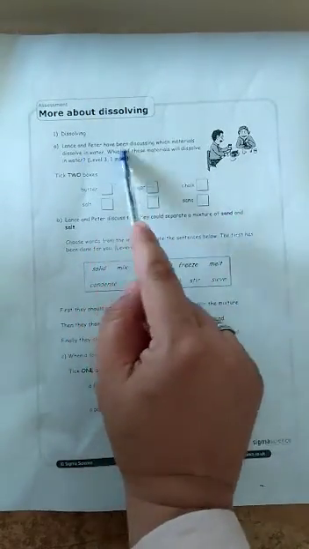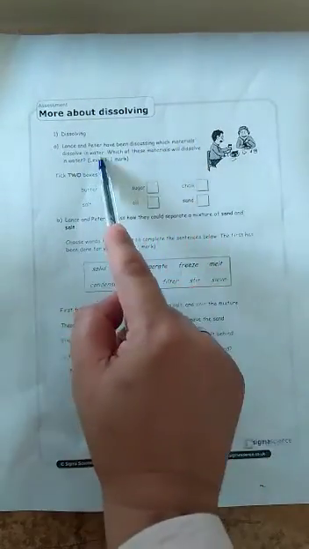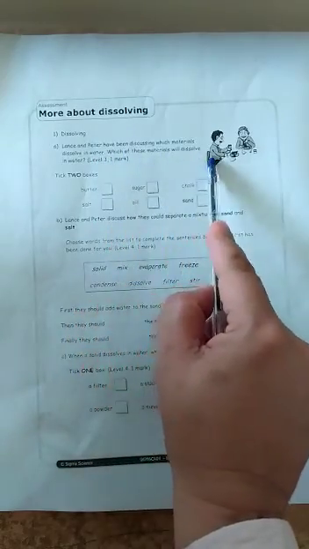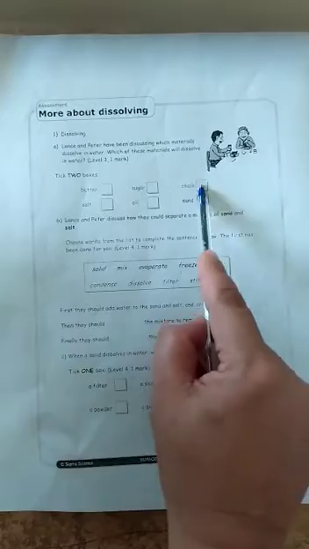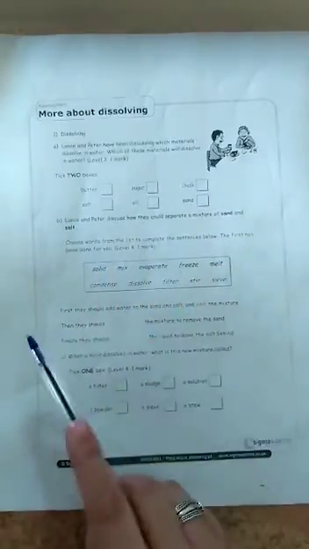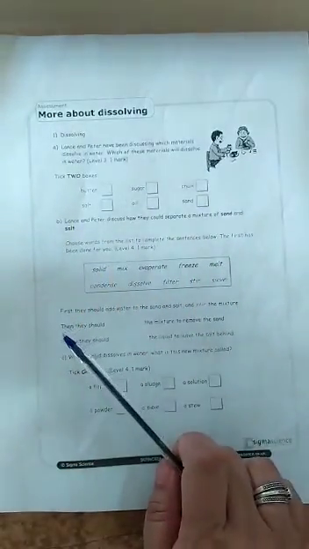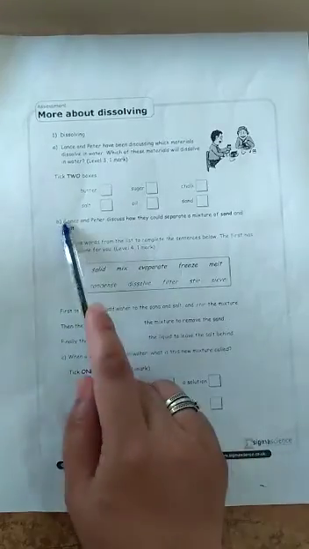So Lance and Peter have been discussing which materials dissolve in water. Which of these materials will dissolve in water? So we have butter, we have sugar, chalk, salt, oil and sand. So we tick 2 of the boxes that will dissolve in water.